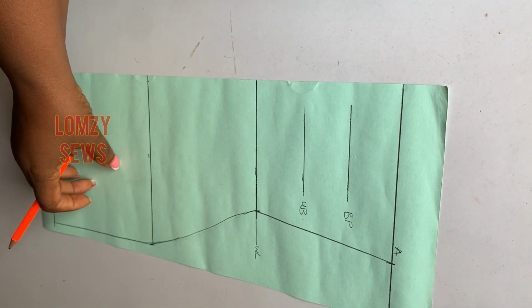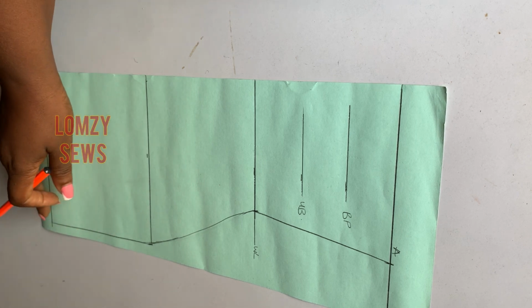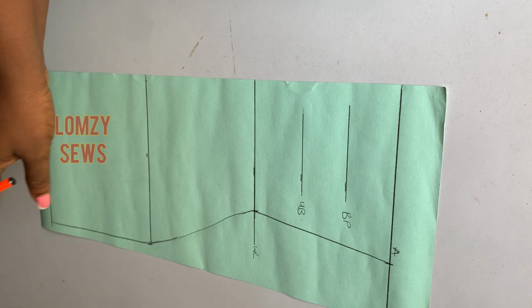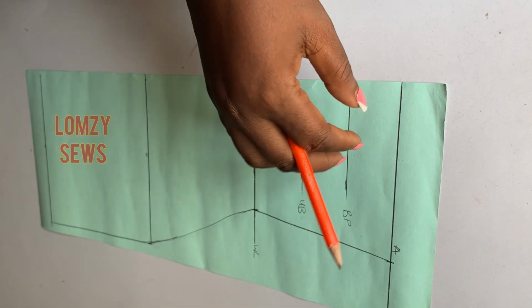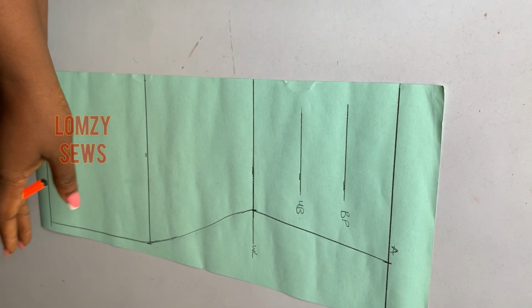For the skirt part of it, I just went ahead and drew that straight. Later, I'm going to make it a pencil skirt. I have a tutorial on how to make several pencil skirts. This is not the area we are concentrating on today. We are trying to make the Queen Anne neckline, so the attention shouldn't be on this pencil skirt.